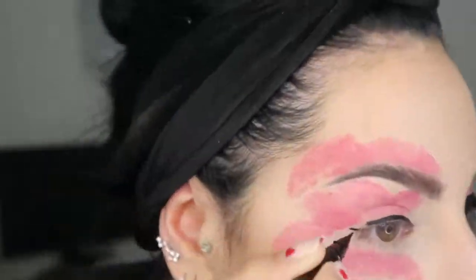Before I go ahead and continue, I know for sure that I'm going to be putting my hand on my lips. I'm just going to go ahead and remove the lipstick. Perfect. So let's go ahead and finish up that wing.